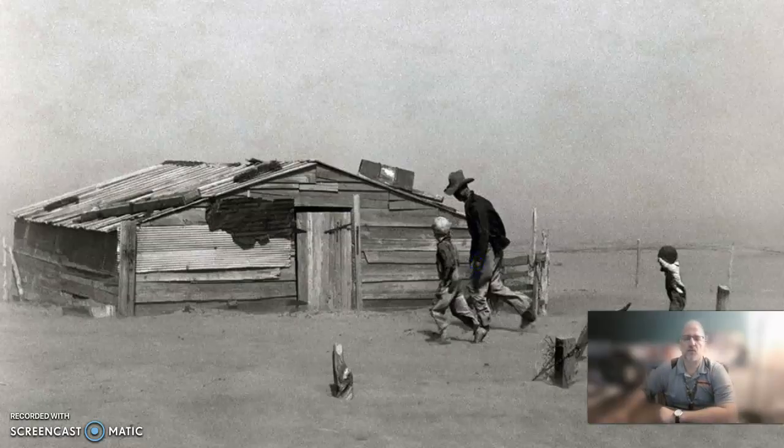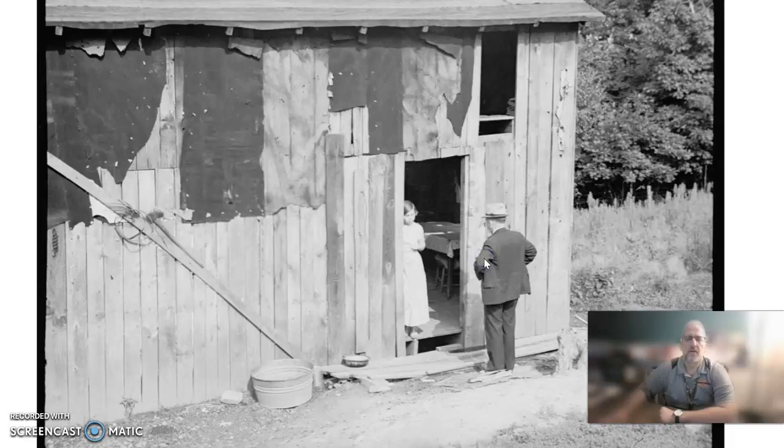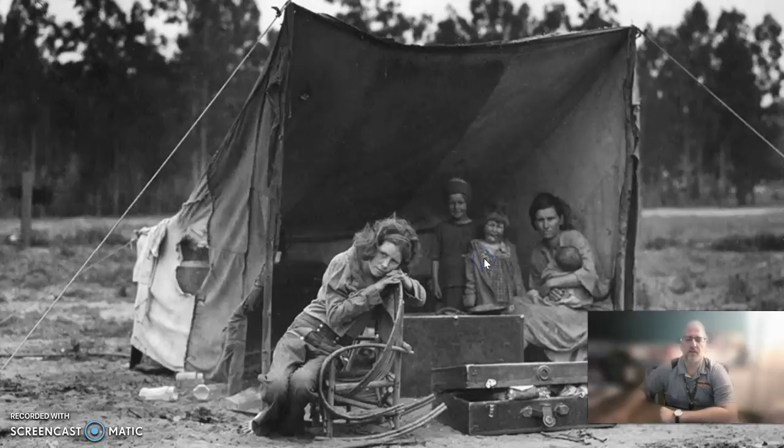Here are some pictures of what the Midwest looked like during the 1930s. It was called the Dust Bowl. Okay, some other pictures here. And right here, you can see a close-up picture. It's a very famous picture that shows the plight of the 1930s.